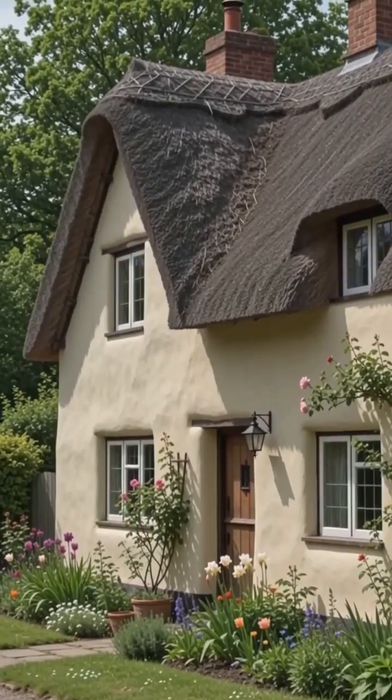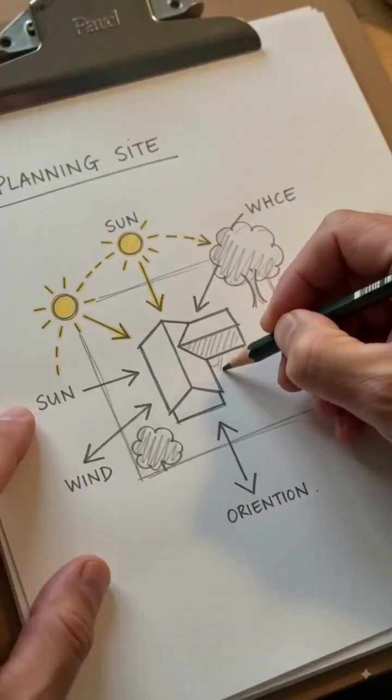Welcome to Lesson 32. Cob homes are found worldwide. Plan for sun orientation. Next, we'll cover foundations.